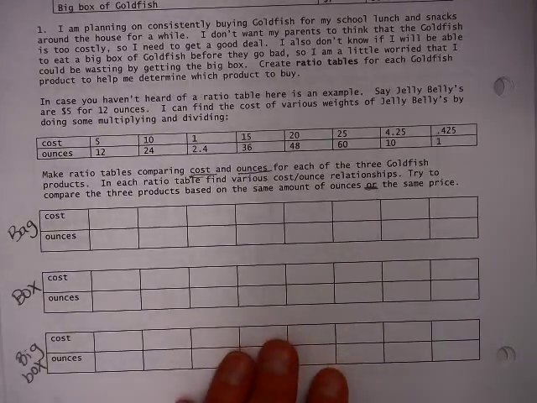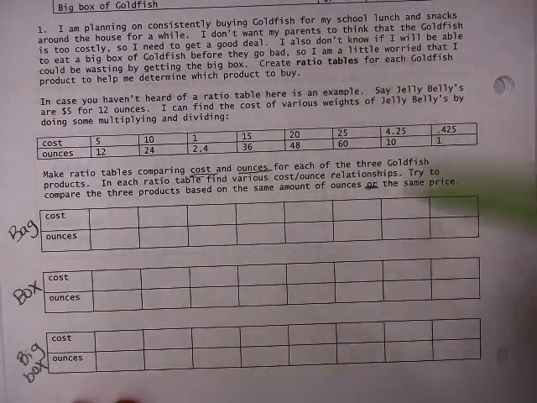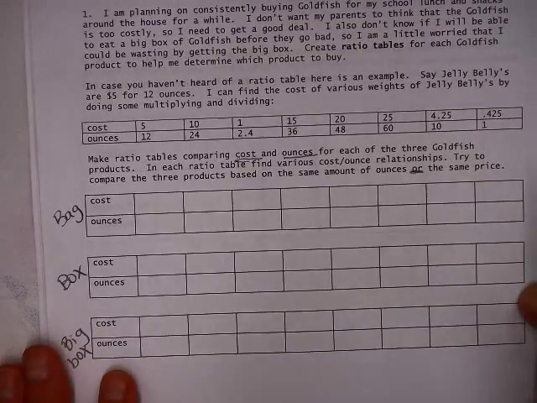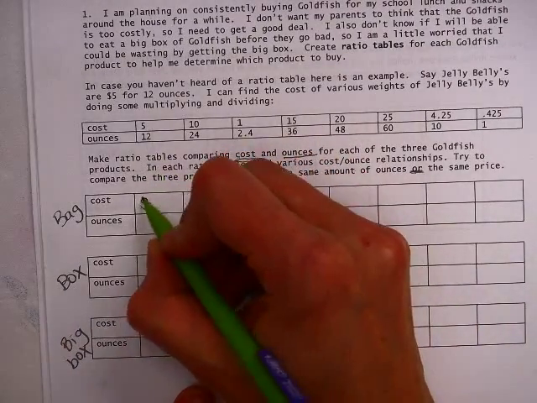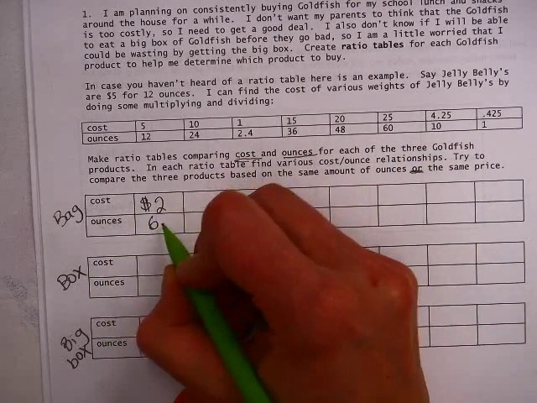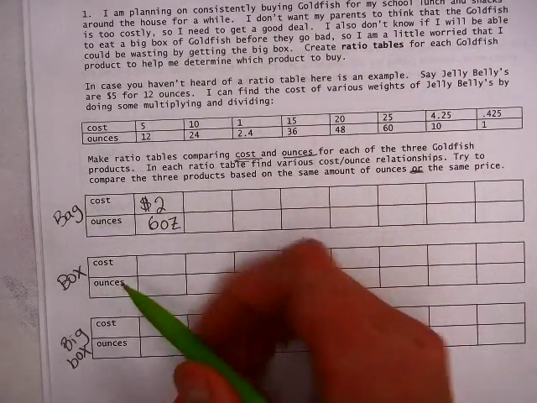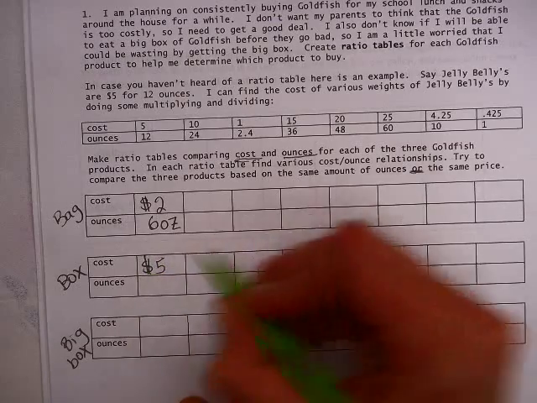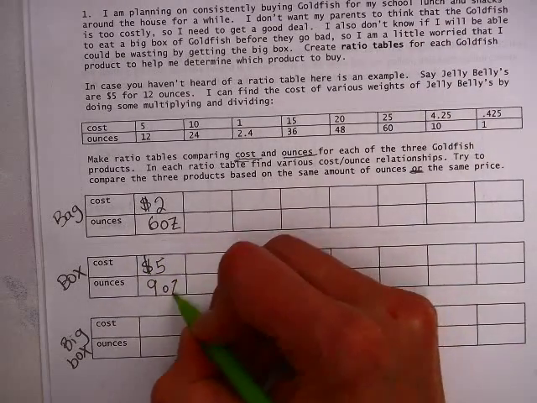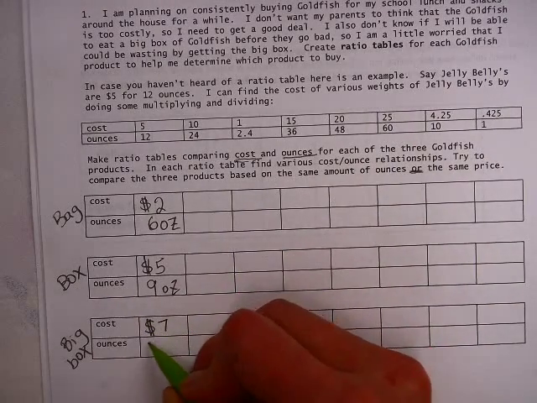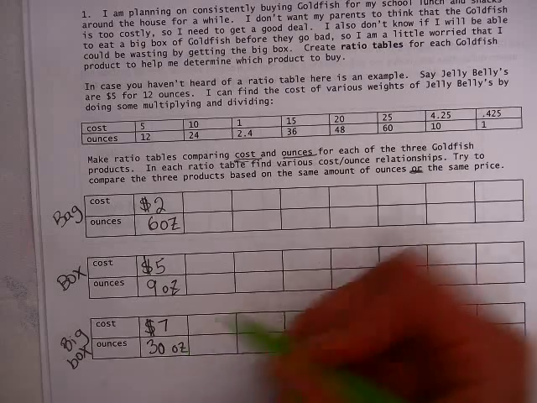So for the bag, I'm just going to write down the originals from the table up at the top. So for the bag, the cost is $2 and for 6 ounces. And for the box, it's $5 for 9 ounces. And for the big box, it's $7 for 30 ounces.